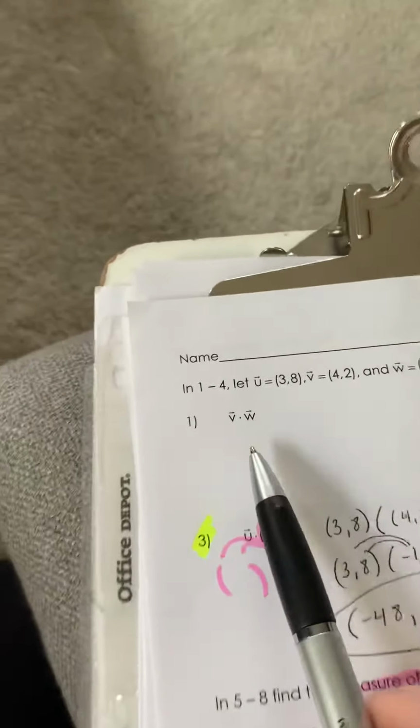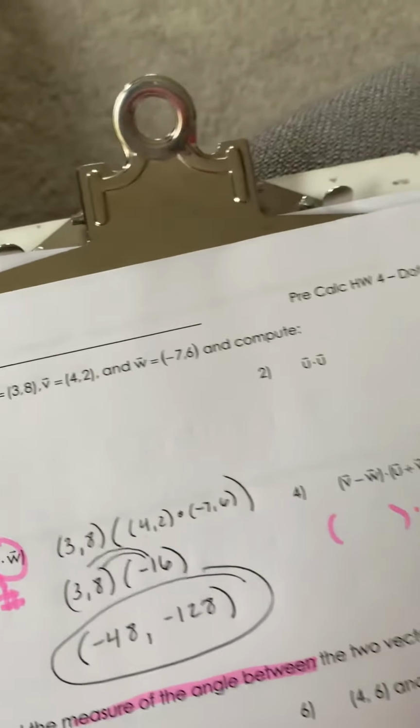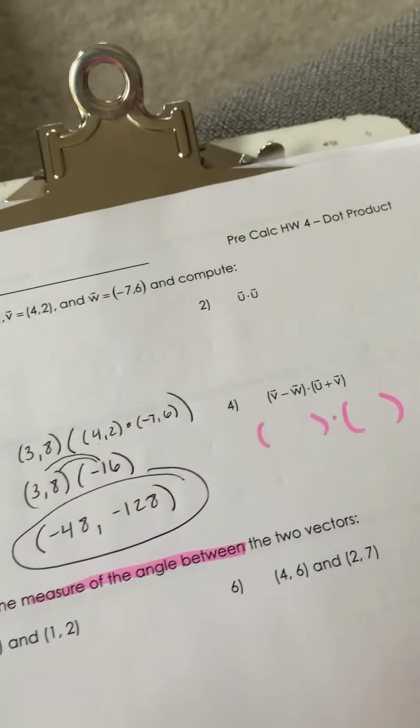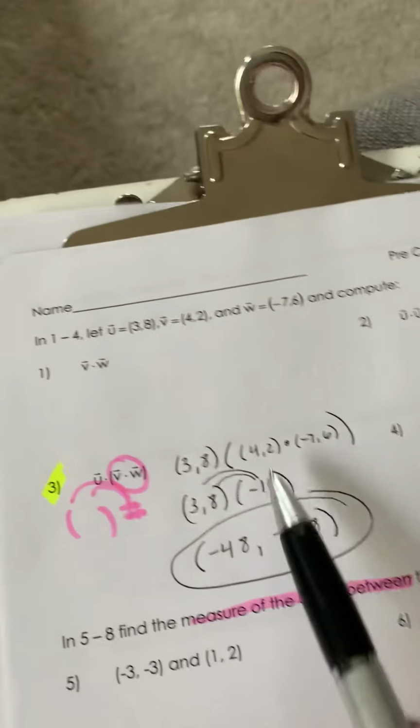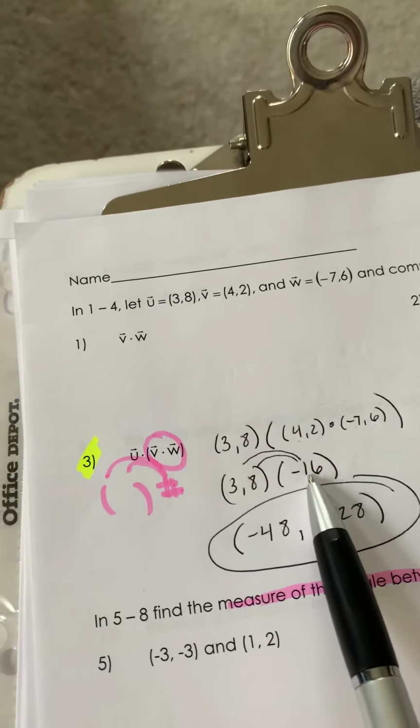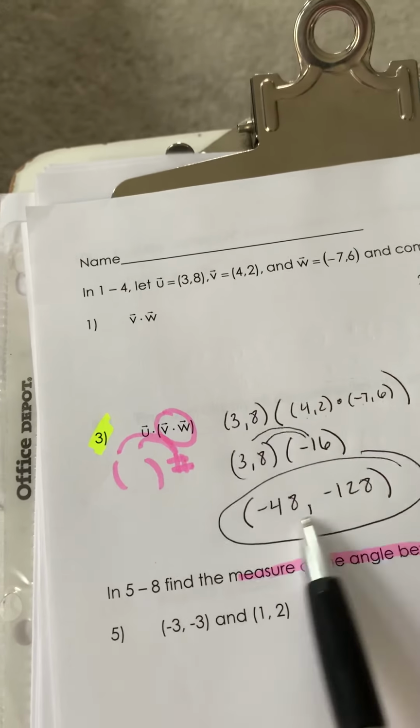Okay? All of these, you notice, were just number answers because the result was after a dot product. This one had a dot product in it, but then we needed to multiply the number to a vector, so that's why that one's still a vector.